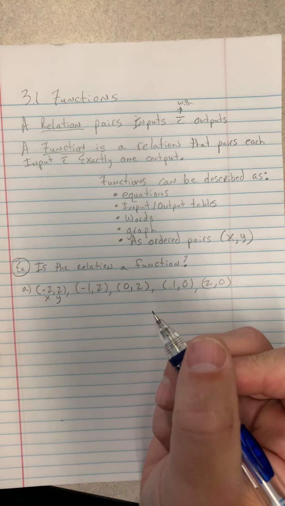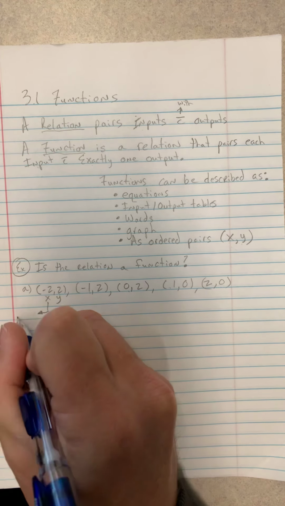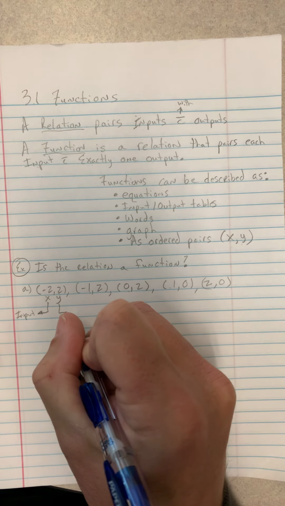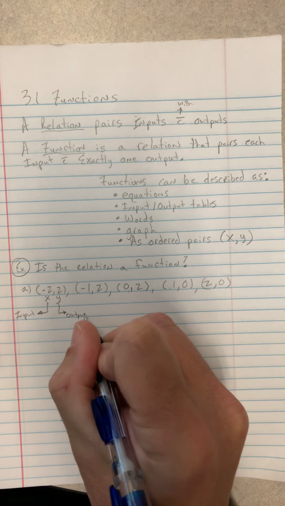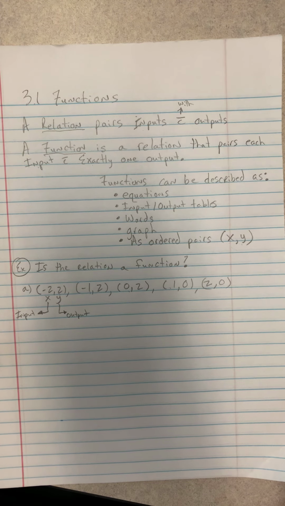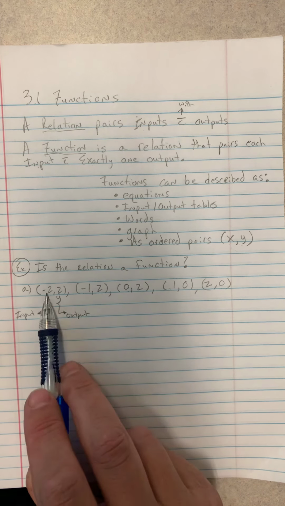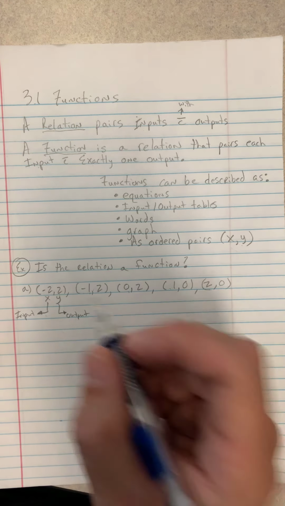Remember, we have an x and a y. This x is what we call our input. The y in the ordered pair is what we call the output. So we need to look at these inputs and see if every input, every x value in these ordered pairs, has exactly one output.